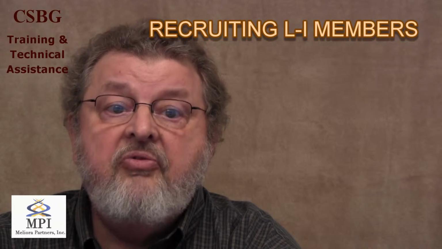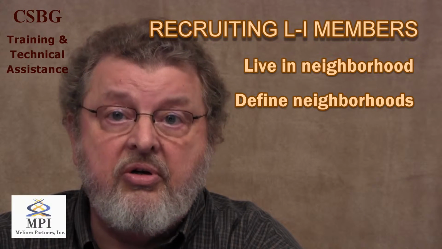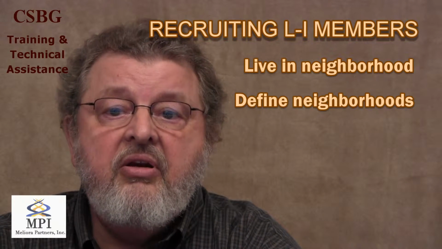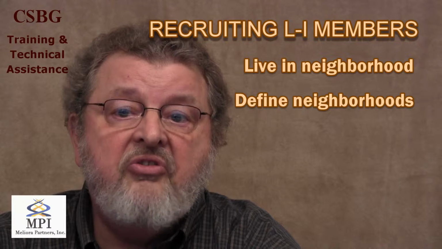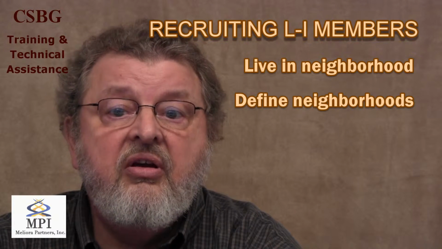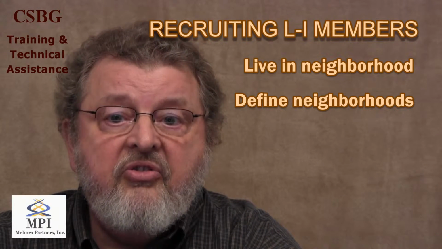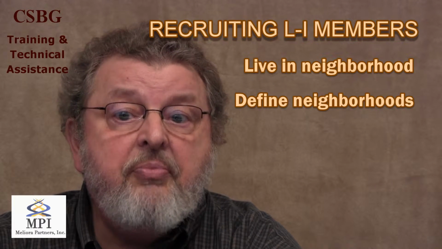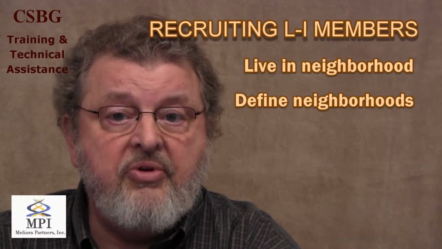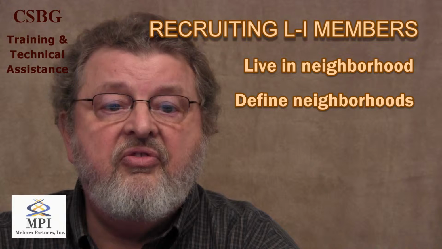So, when recruiting low-income representatives, the board should take a number of steps. It's really helpful to define low-income neighborhoods. Now, this can be as limited in an urban area as a zip code or a voting precinct, or in rural areas it might be a township, a county. It could be multiple counties depending on the size of the territory.